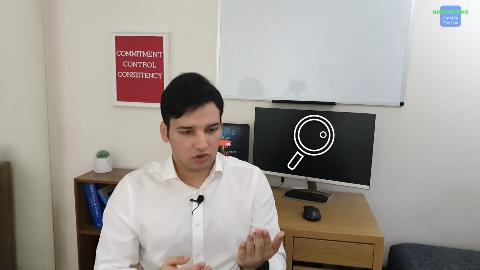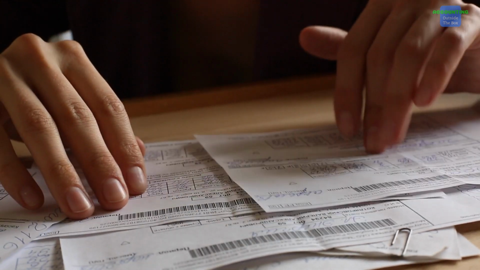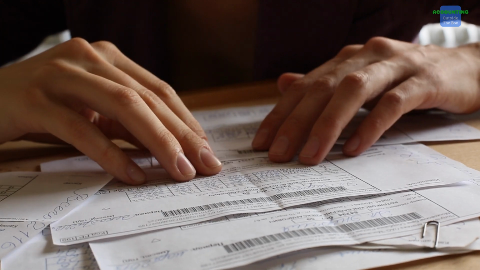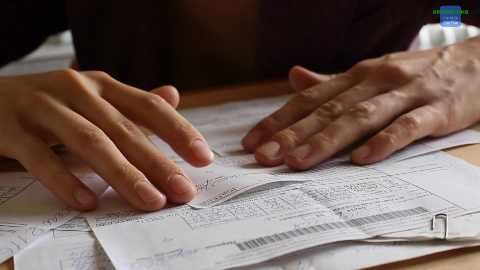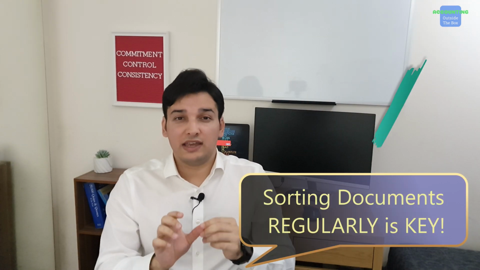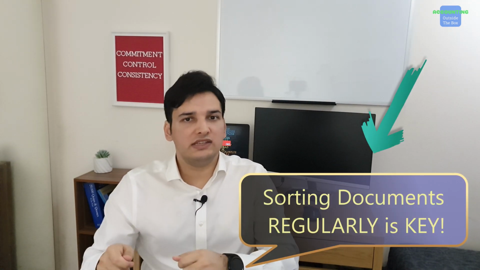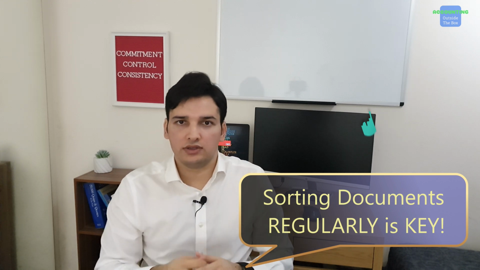To make sure, when you get a document, you can identify it as sales invoices, purchase invoices, petty cash receipts, and then separate those documents and put them to the side. This step, believe me, can save you a lot of time. It's easier for you to then post them into the books.